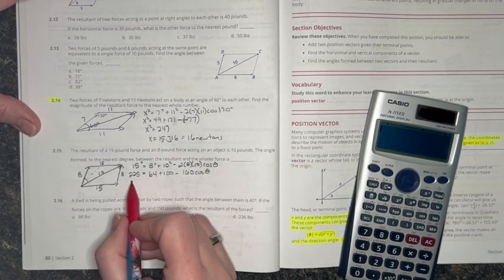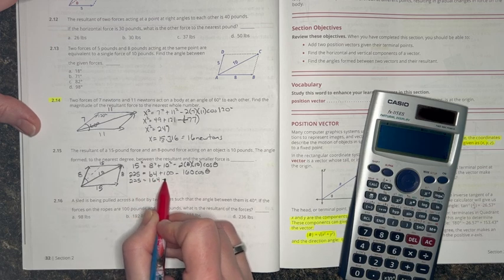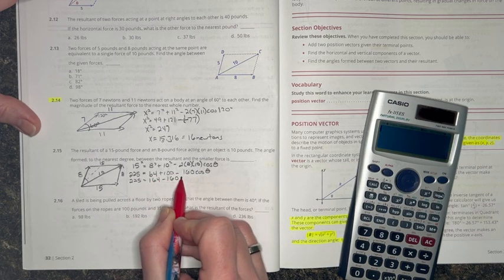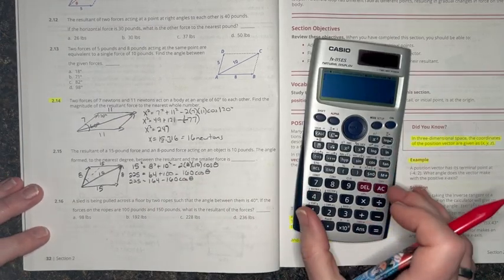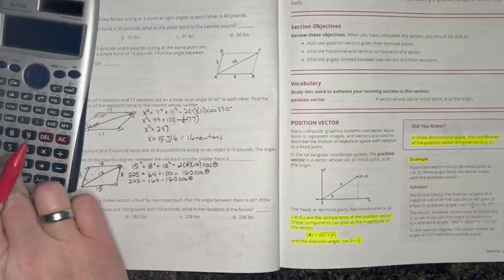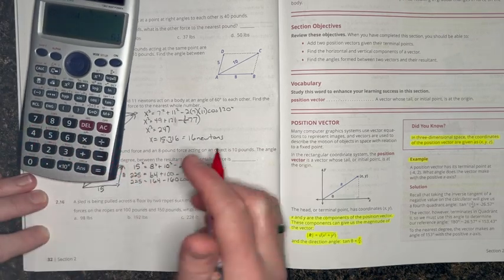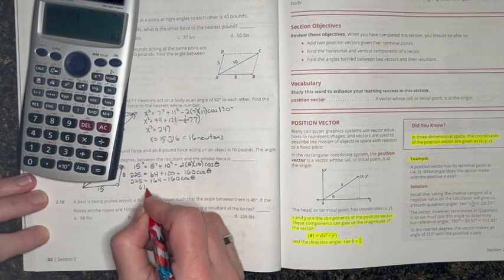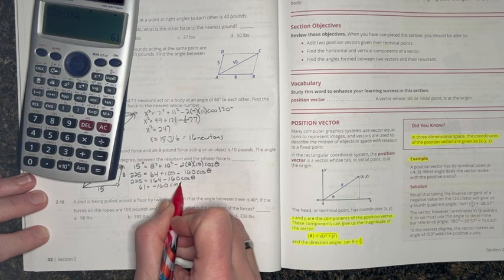Okay, so 225 is equal to 164 minus 160 cosine theta. We are going to subtract 164 from both sides. So 225 minus 164 is 61, which is equal to negative 160 cosine theta.